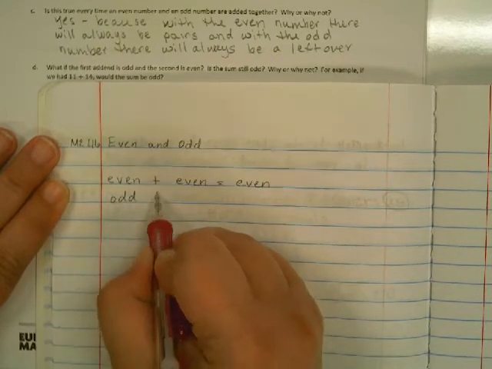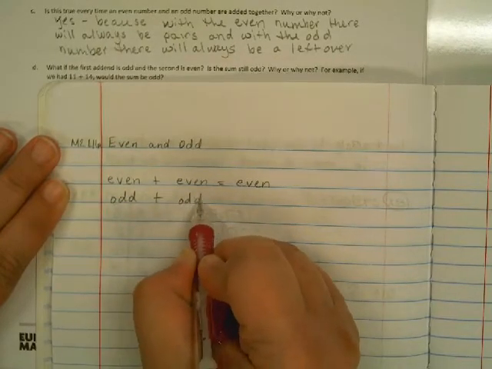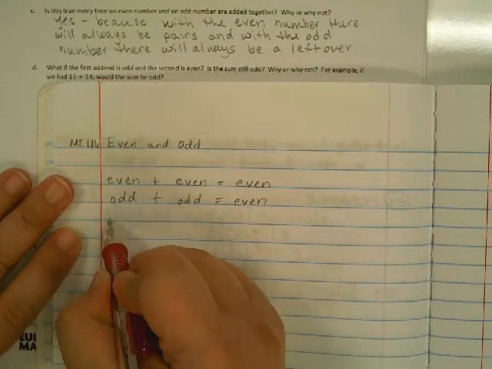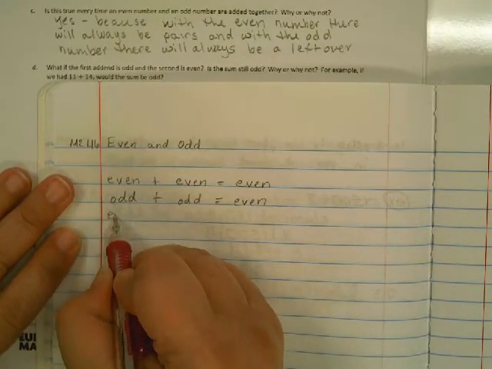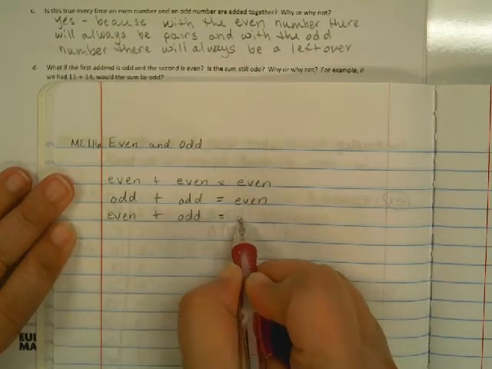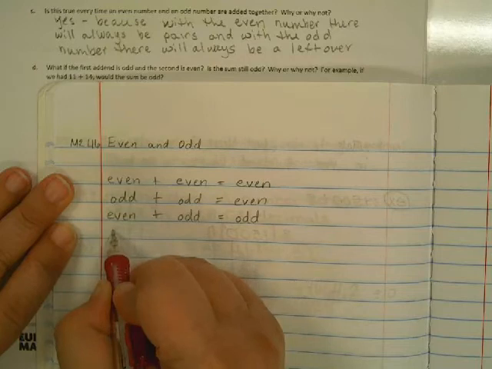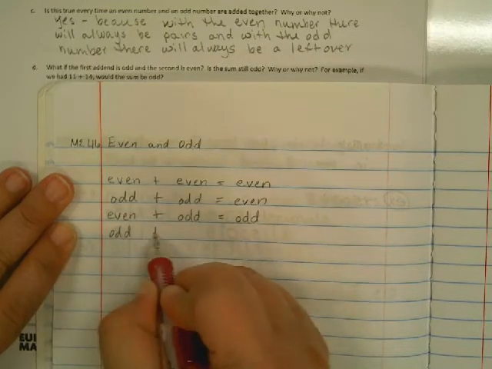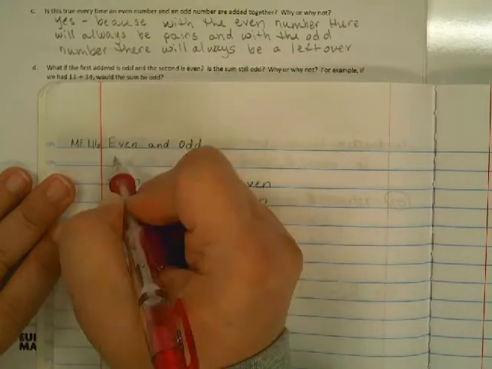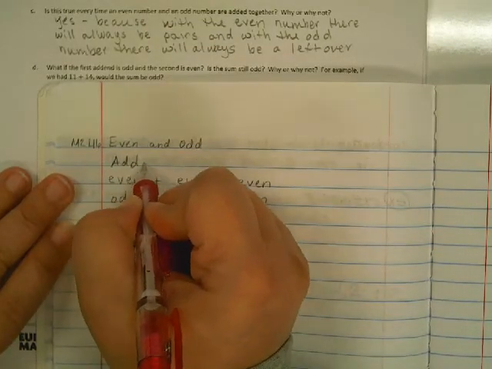Odd plus odd equals even. We will say even plus odd equals odd. And odd plus even equals odd. And we will call this addition.